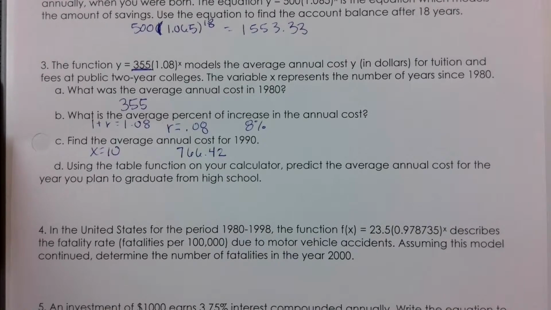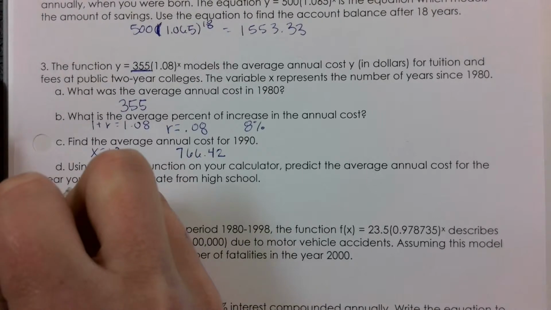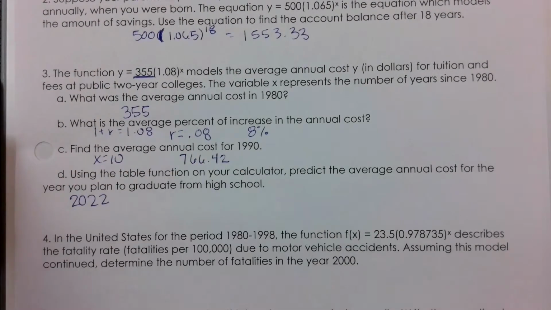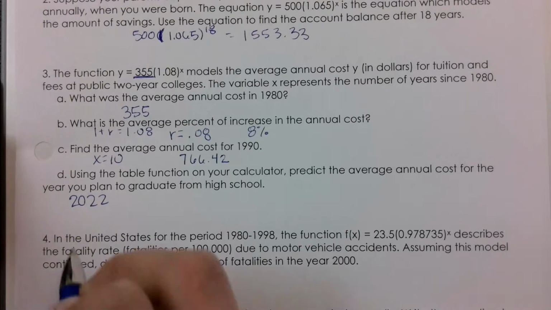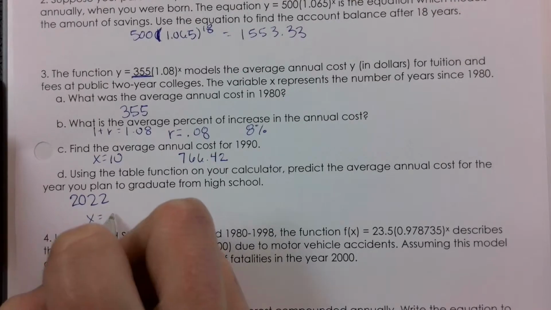Alrighty, next part, using the table function on your calculator, predict the average annual cost for the year that you plan to graduate from high school. So when are we going to graduate high school? 2022. So 2022. How many years after 1980 is 2022? 42. So what are we plugging in for x?